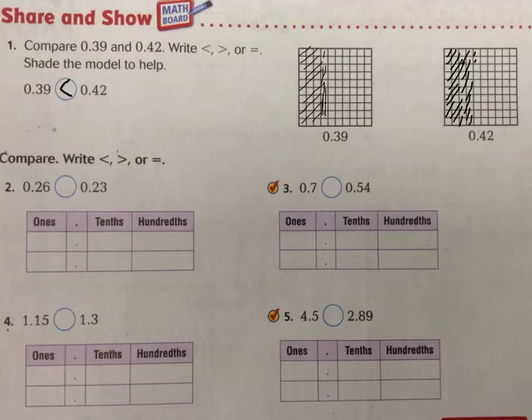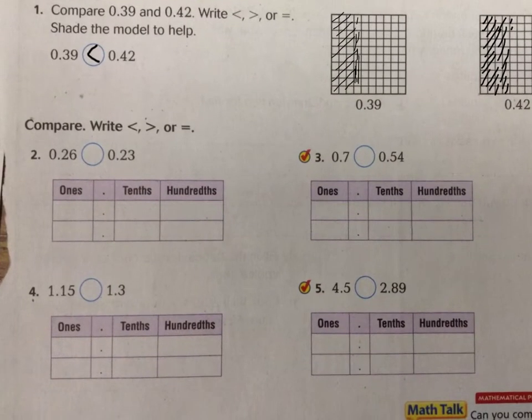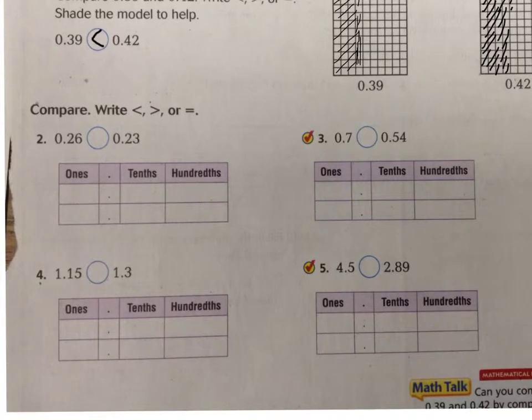Okay? Now on the next ones, they are asking us to use a place value chart in order to compare the two decimals, and that is pretty simple, and we're going to talk through how to use it even without the place value chart. So number 2, we have 0.26 and 0.23. So we'll fill in the place value chart. There are 0 ones in each number because there are no whole numbers in any of them. There are 2 tenths in each, and then 0.26 has 6 hundredths, and 0.23 has 3 hundredths.